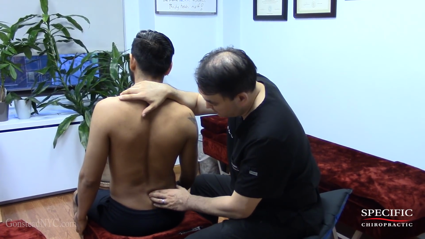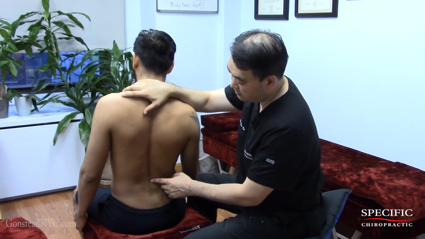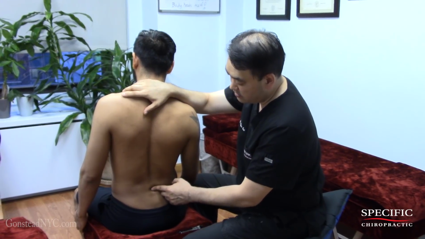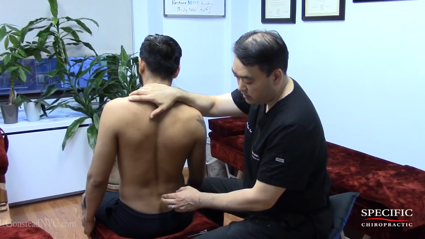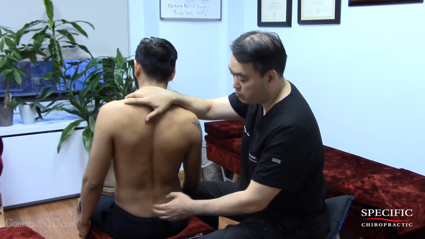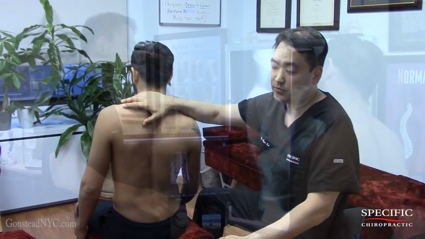So now we found a spot. That's the second sacral segment, right there. Not the fourth, not the fifth, not even the first, but the second sacral segment right over here produced the most pain for him and duplicated that left sciatica. So let's go ahead and take a closer look at the films.